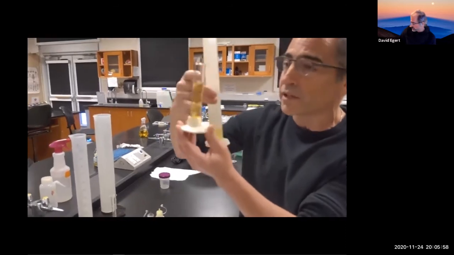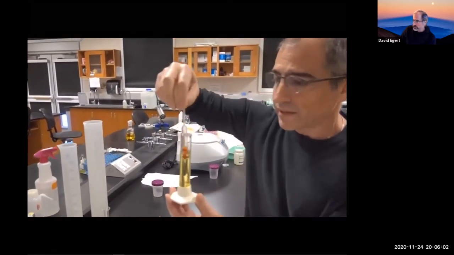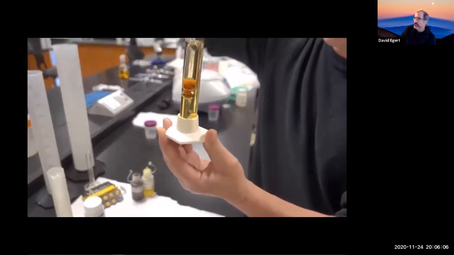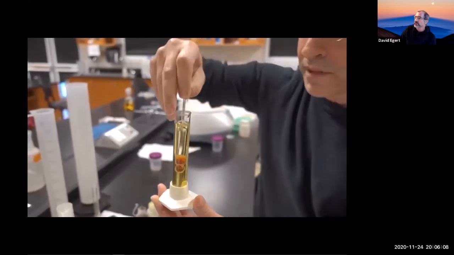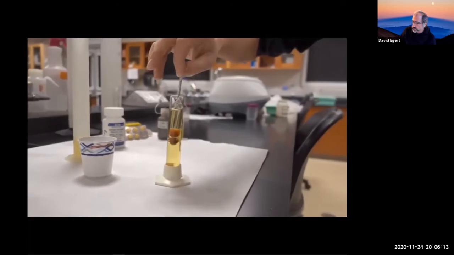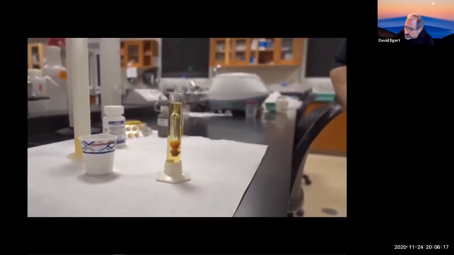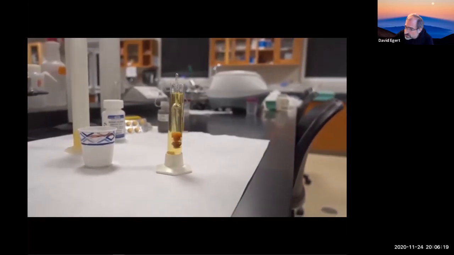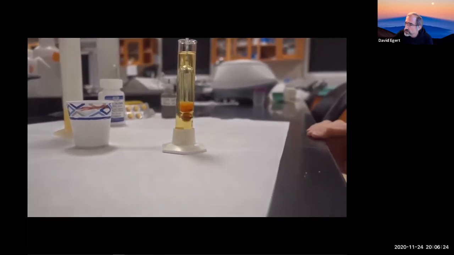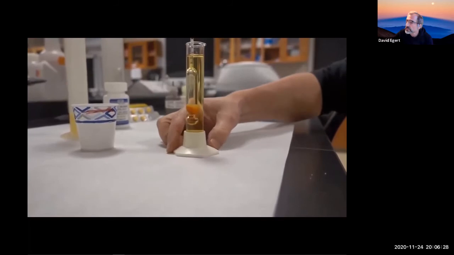But I have enough urine. I'm going to now put my float in. Make sure it's not going to overflow. It looks good. You want to give it a little spin as you drop it so it doesn't stick to the walls. And then as it settles in, I can look here and turn it a little.